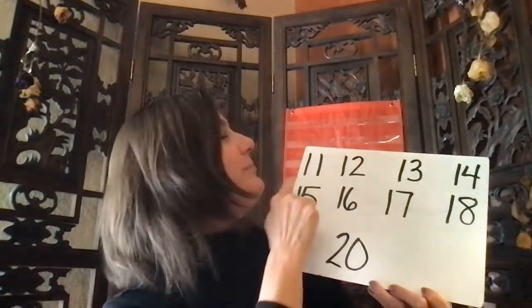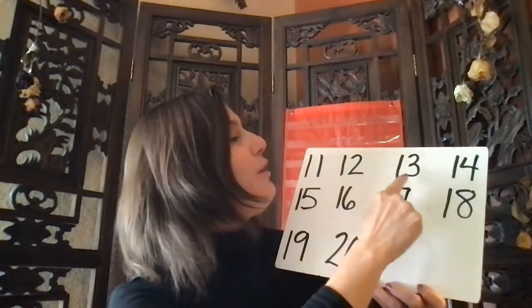Hi, kindergartners. When we are counting forward, we start at any number and the numbers get higher or bigger as we increase. When we are counting backwards, the numbers get smaller. So I wanted to start counting at 11 and go all the way up to 20, and I'm going to show that to you on my slate. 11, 12, 13, 14, 15, 16, 17, 18, 19, 20.